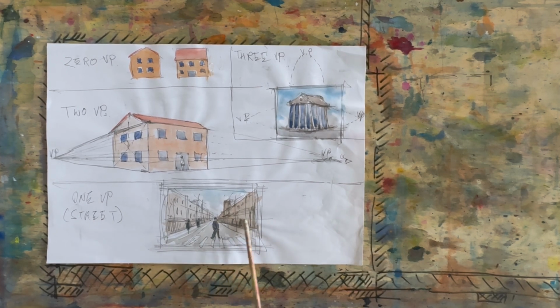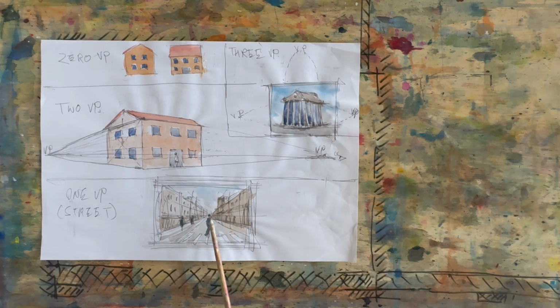Now, in this example, we have the horizontal line. The eye line cuts through this person's head, and all the other lines, such as the roof line, the floor line, the curb, they all go past that vanishing point or towards that vanishing point. Same thing with the pedestrian crossing. You can see every white mark on the road are also converging into that point, center point.